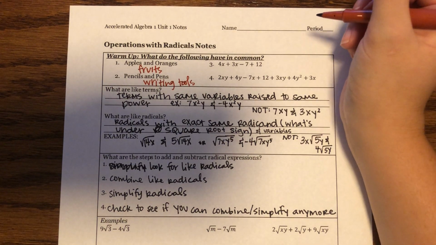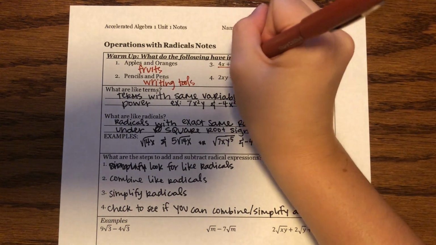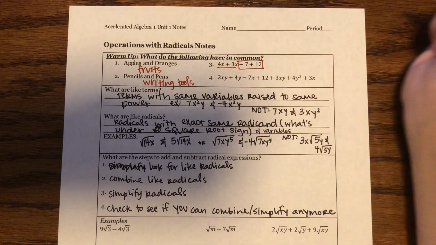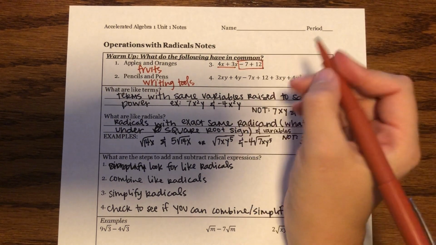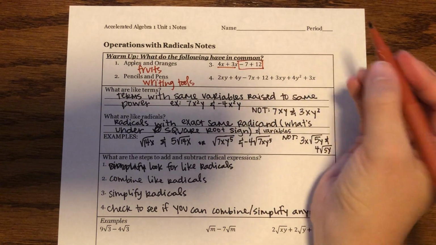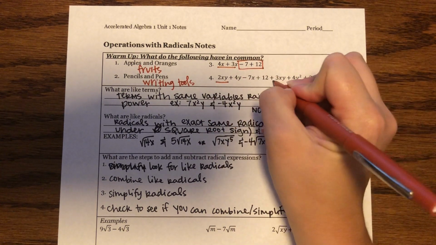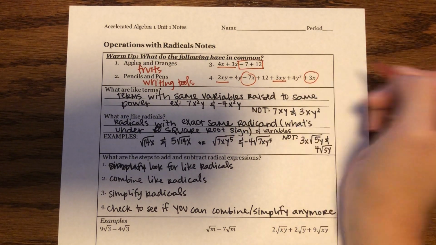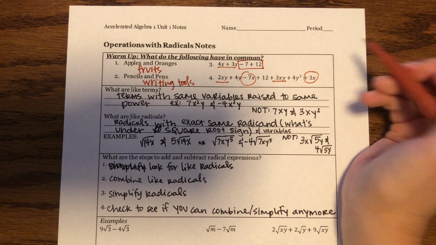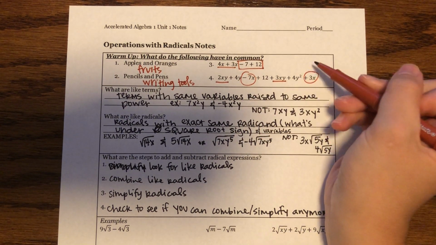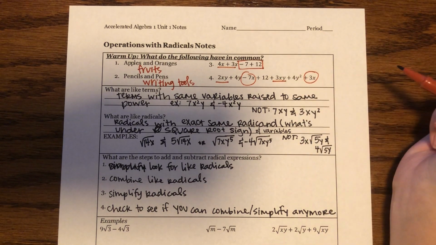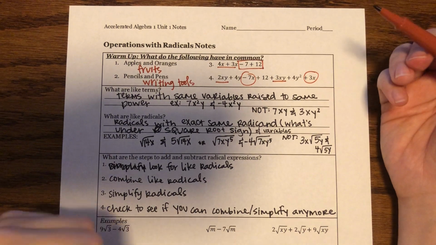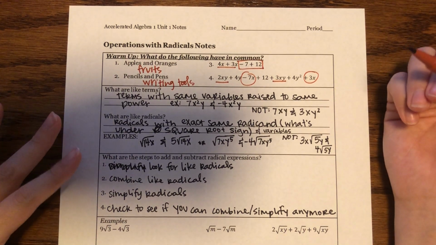4x plus 3x minus 7 plus 12. 4x and 3x are in common, and then negative 7 and positive 12, because they're like terms. And then we have our 2xy and 3xy, negative 7x, positive 3x. And then 4y squared, they are not alike, and then 12 is all by itself. So some things did have something in common, but not everything had something to be in common with.